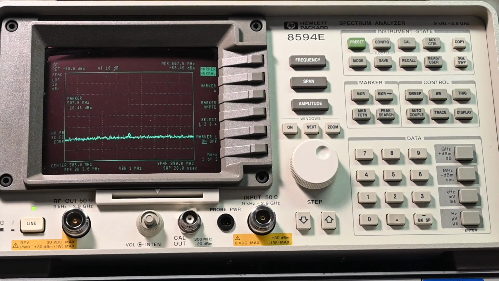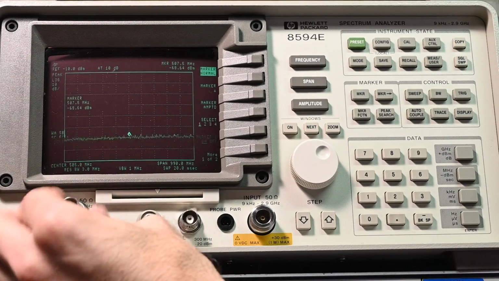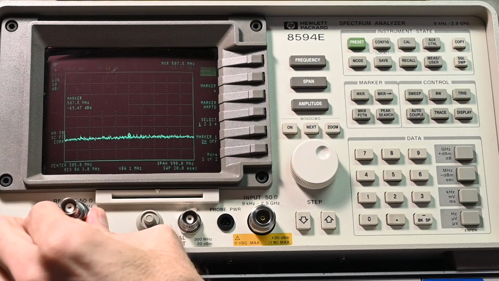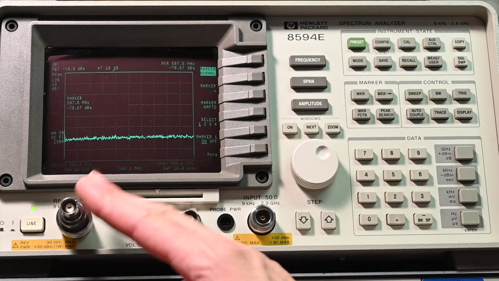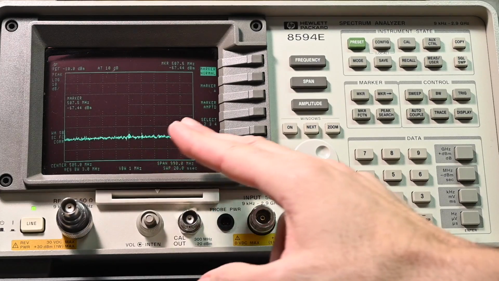Okay, let's get the 8594E spectrum analyzer set up. So I'm going to grab this adapter and put this on this tracking generator's output. This gives us a BNC connector that we need. So if you're not familiar with what a tracking generator is, the output from the tracking generator follows whatever frequency the spectrum analyzer is sweeping at.